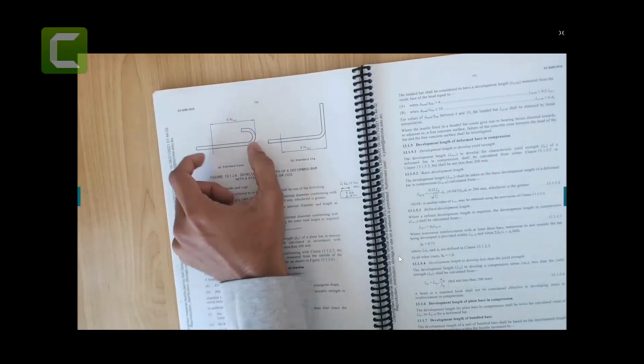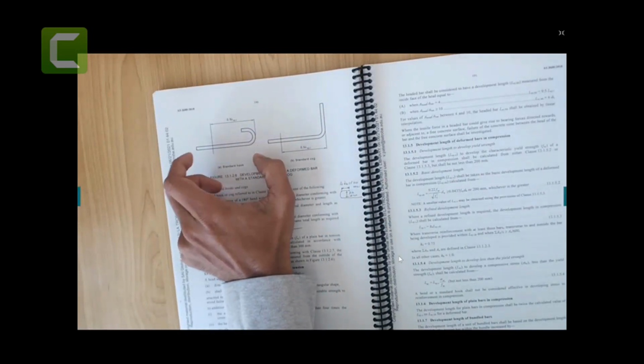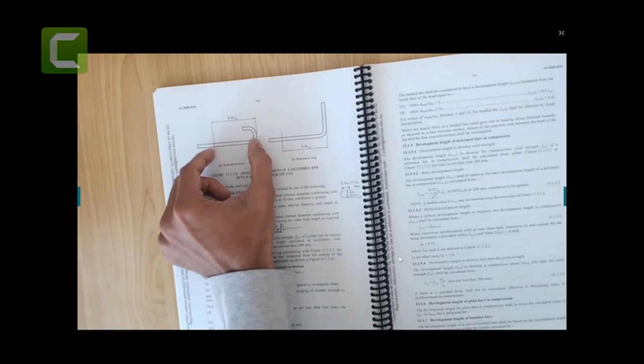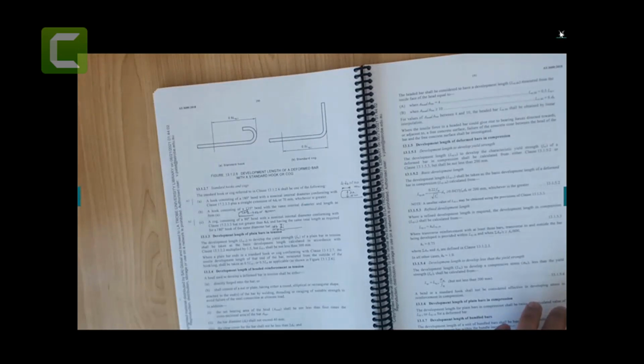So here they say that if you don't have enough room, you can just put this 180-degree hook, and that hook will look after this full LSTY if you just halve it. So that's what that detail is.